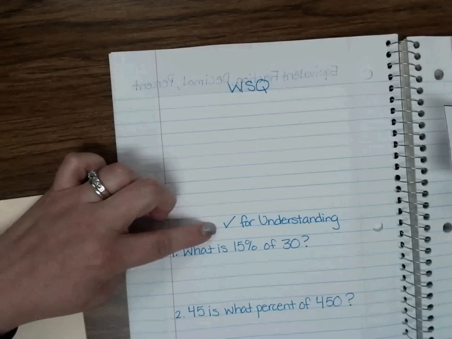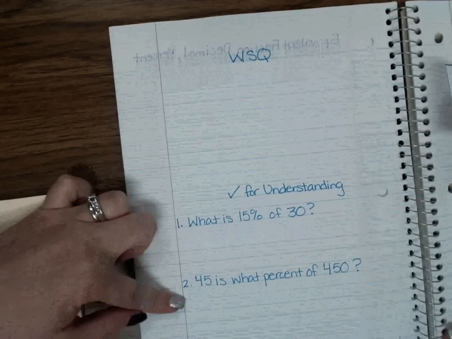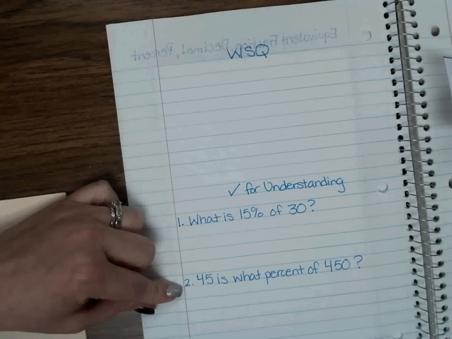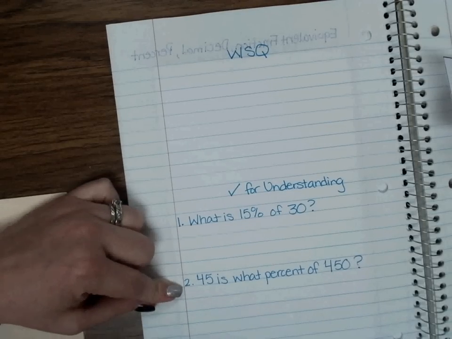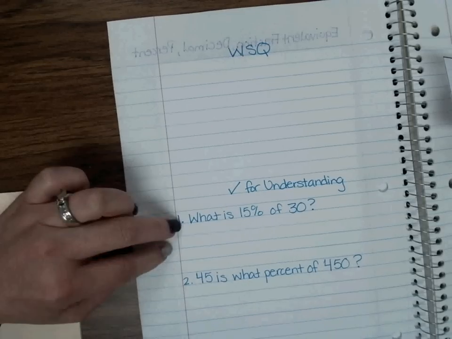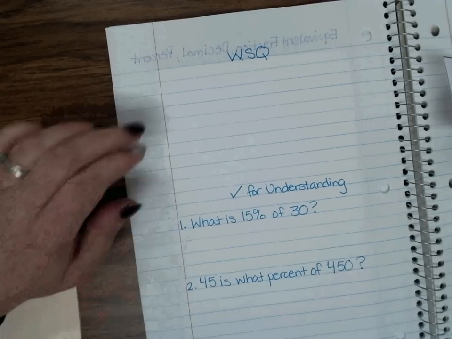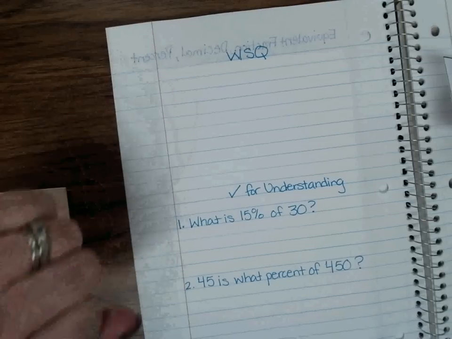And below that, for check for understanding, we just have 2 of them. Your first one is what is 15% of 30? And your second one is 45 is what percent of 450? Try to do these 2 problems. We'll go through them on Friday and make sure that your whisk is done.